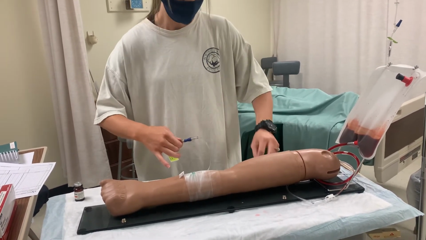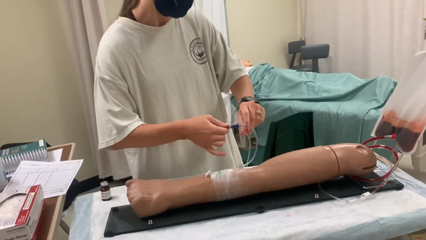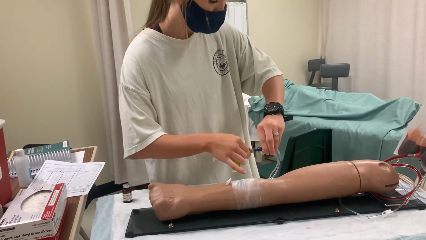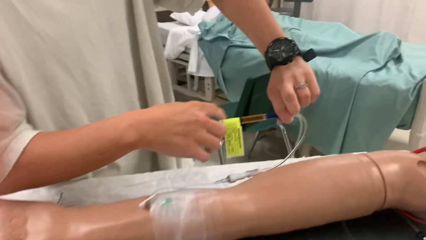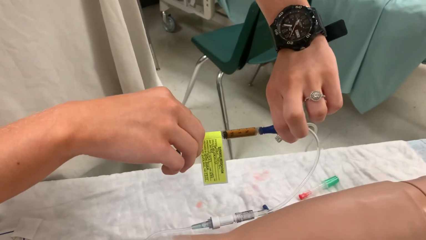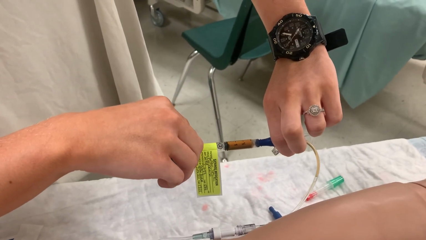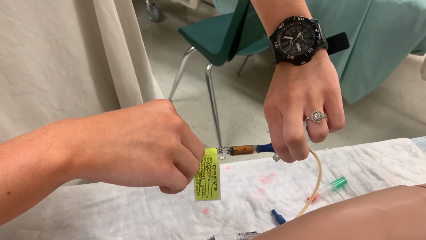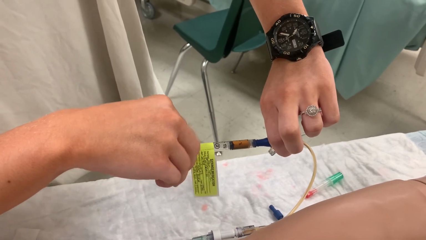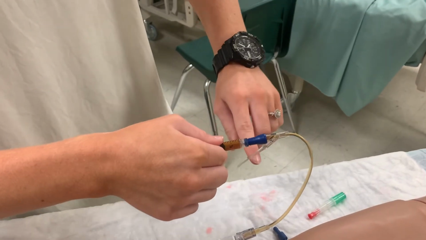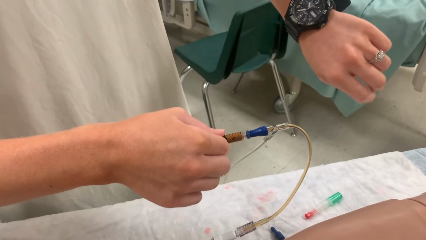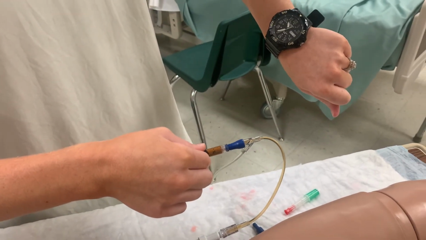So after I clean that, I'm going to push. I'm going to push 1 milliliter over 30 seconds. So I'm going to clamp. Alright, I'm going to push 1 whole milliliter with my line clamped. So I have my milliliter pushed. Now I'm going to unclamp for 30 seconds.